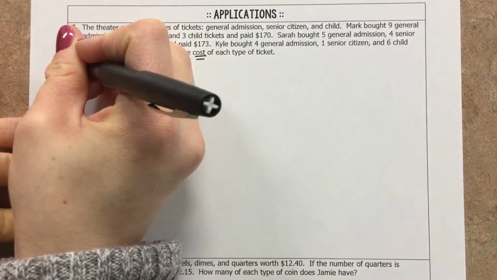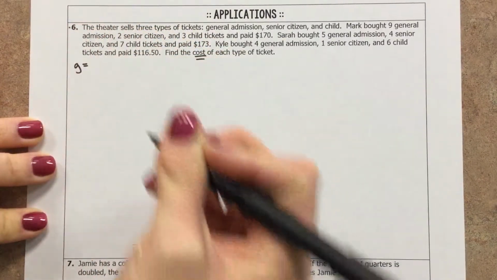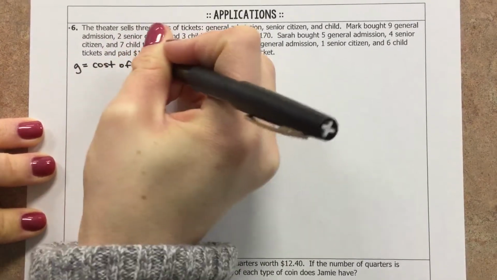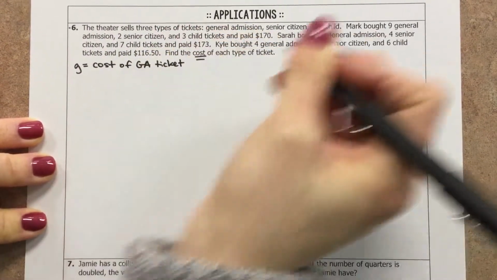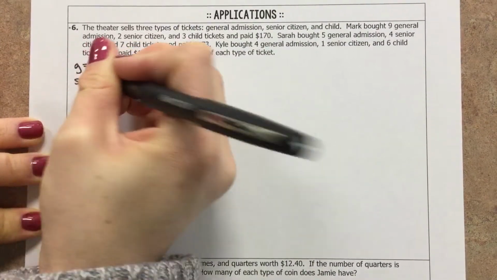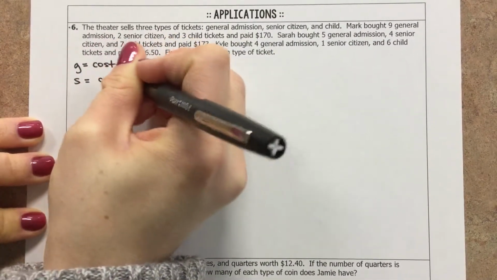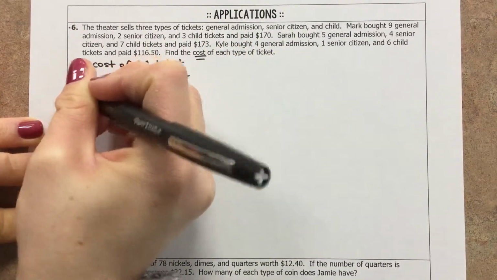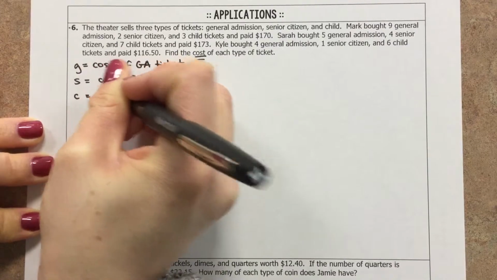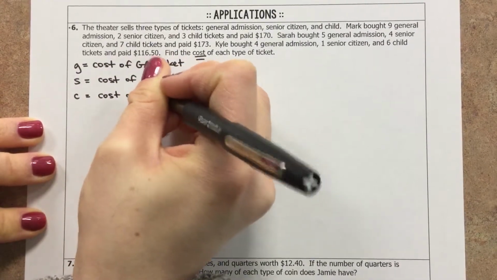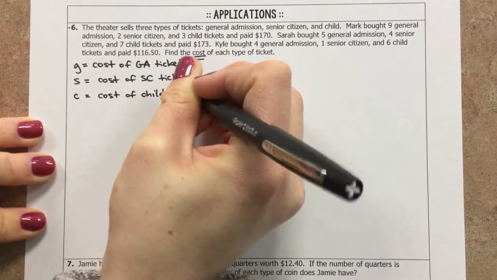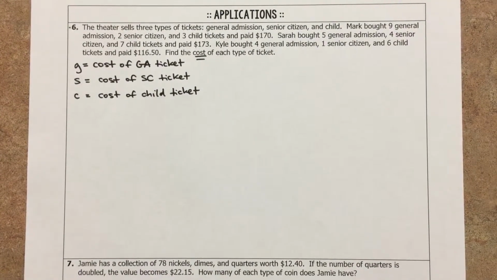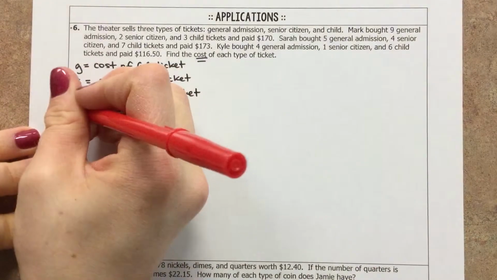So we have general admission, so we're going to write G is equal to the cost of a general admission ticket. Senior citizen, let's use S. That is the cost of a senior citizen ticket. And then we'll use C for child. Okay, so we set those up, keep those in the background. Those are going to be the variables that we're using as we work through this whole problem.